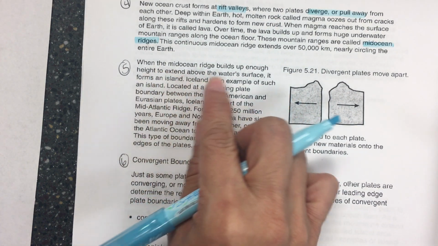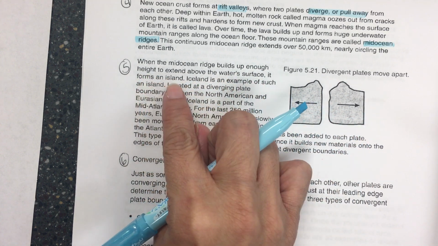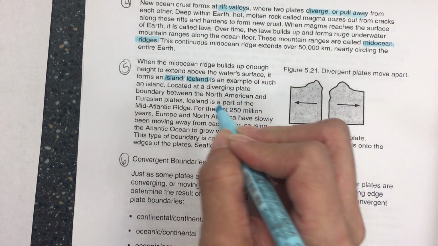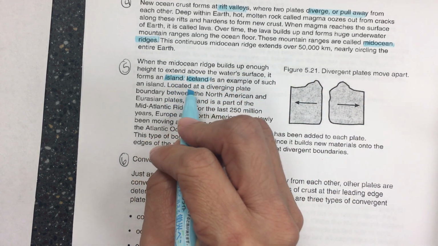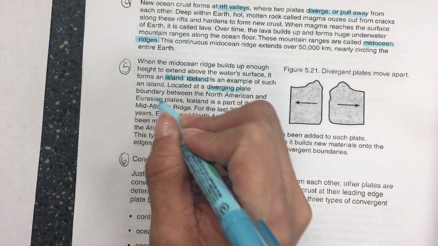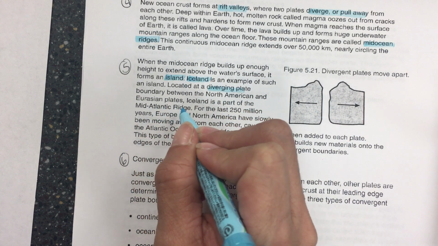When the mid-ocean ridge builds up enough height to extend above the water surface, it forms an island. Iceland is an example of such an island. Located at a diverging plate boundary between North American and the Eurasian plates, Iceland is a part of the Mid-Atlantic Ridge.